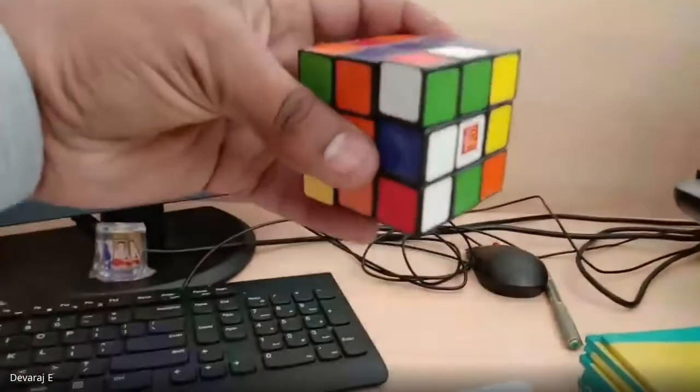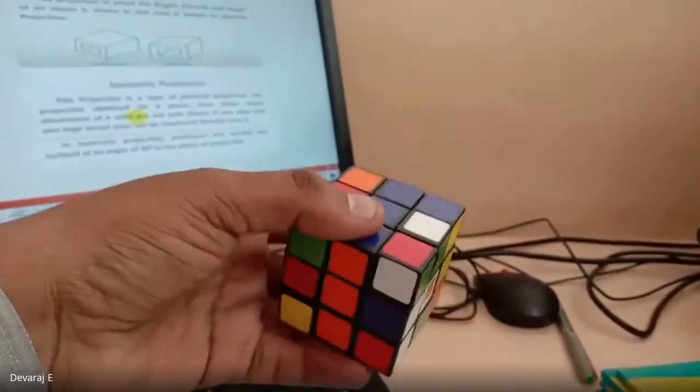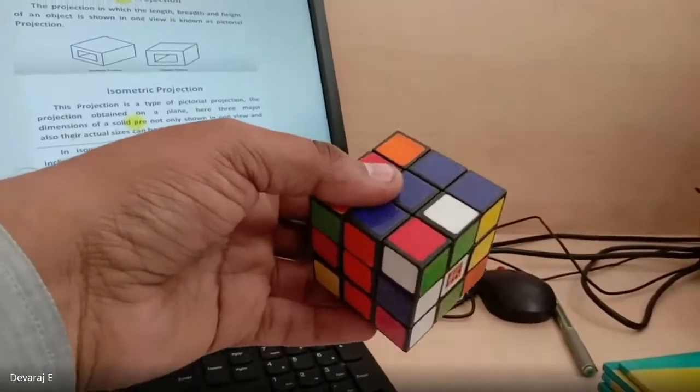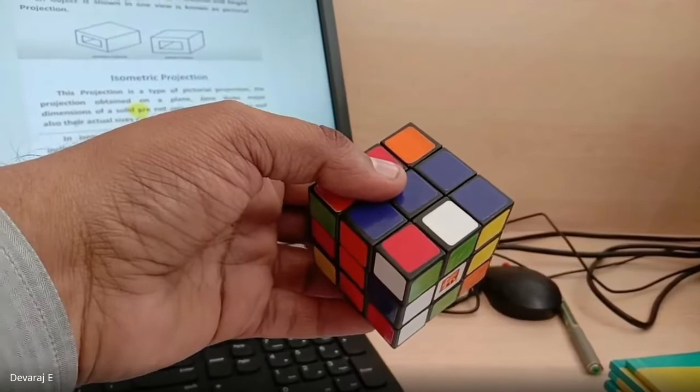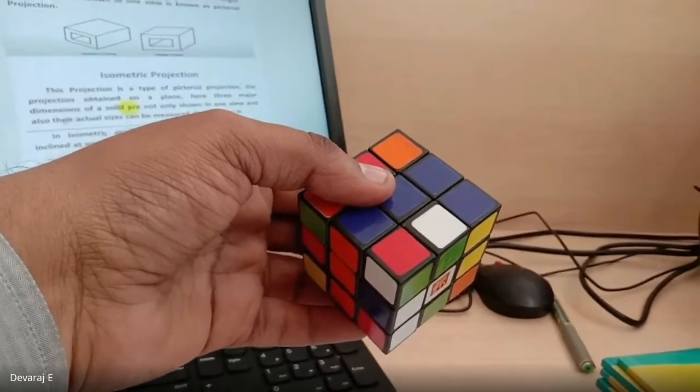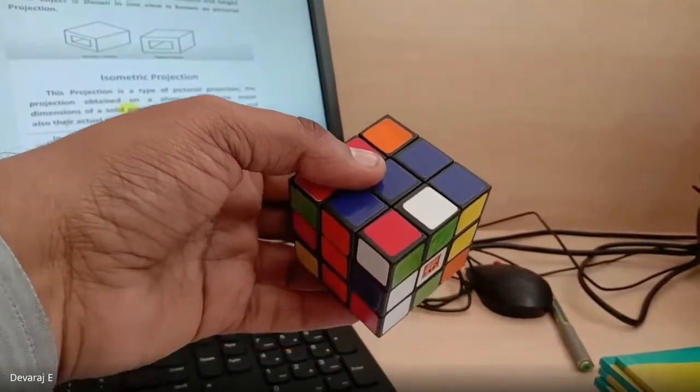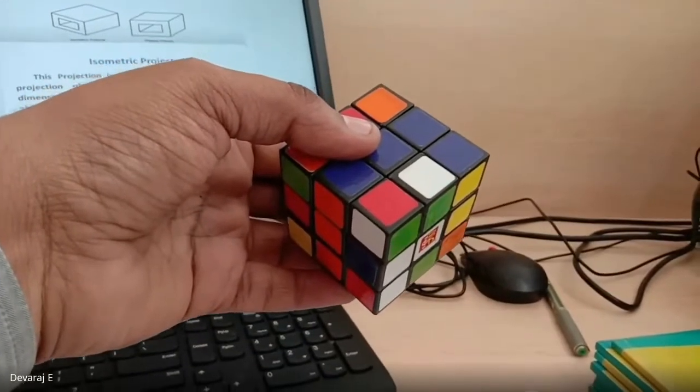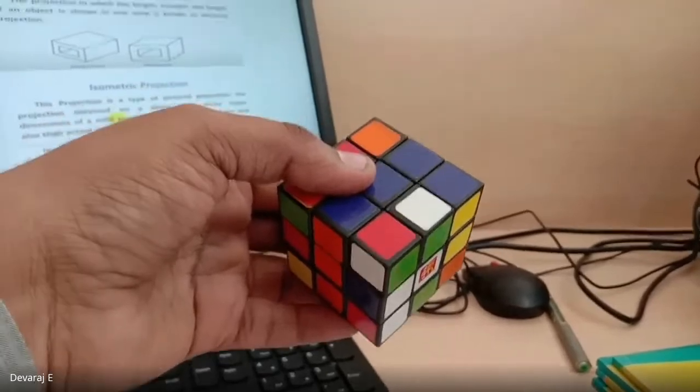If this is a front view, I should incline this object or this cube, where it looks alpha will be equal to beta, as well as AB should be equal to BC and BC should be equal to CD. Sorry, AD, right? AB should be equal to AC and AD.